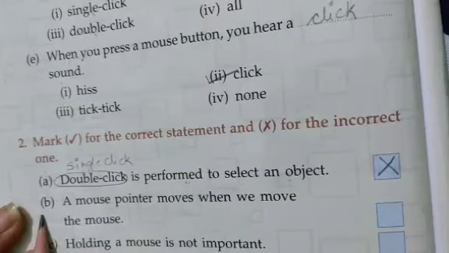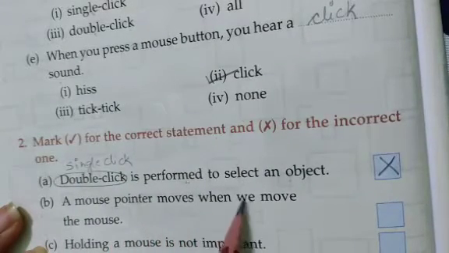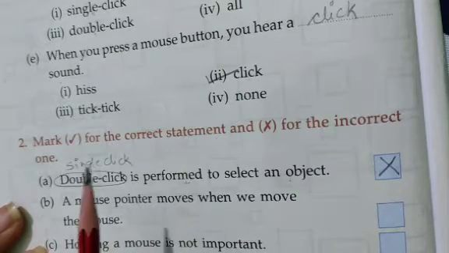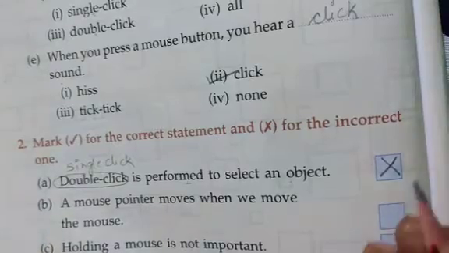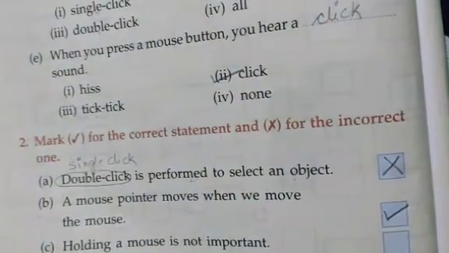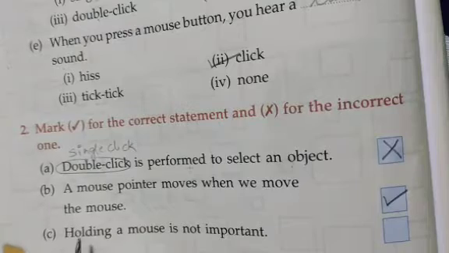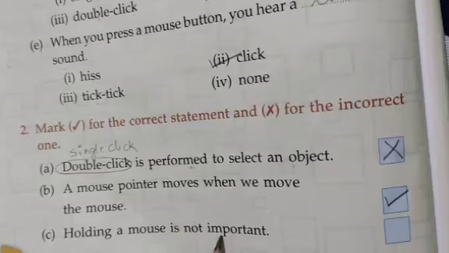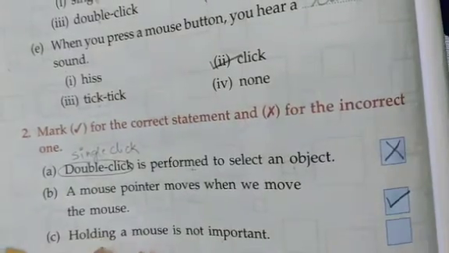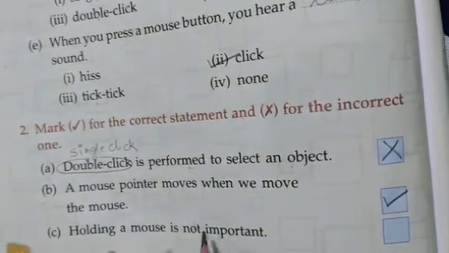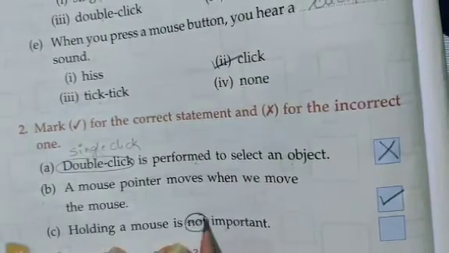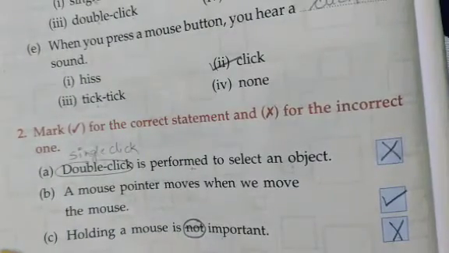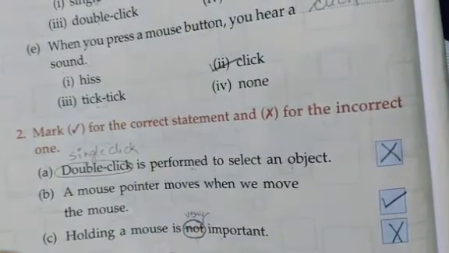Now come to the B part. A mouse pointer moves when we move the mouse. Yes children, whenever we move the mouse, a mouse pointer, that arrow, moves on the computer screen also. So put a tick sign on it. C part. Holding a mouse is not important. If you do not hold a mouse properly, you will not perform any function on a computer. So this is wrong. Holding a mouse is very important.